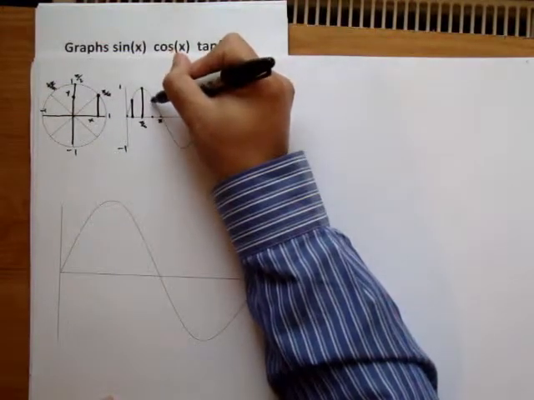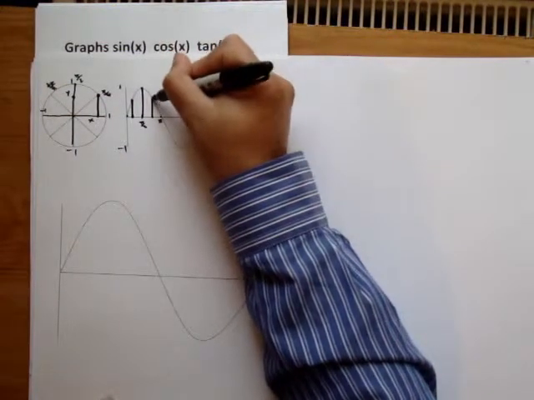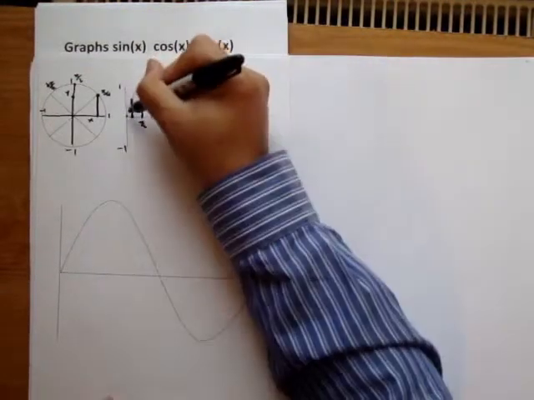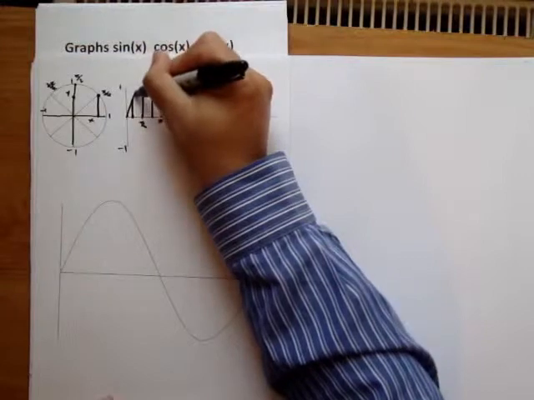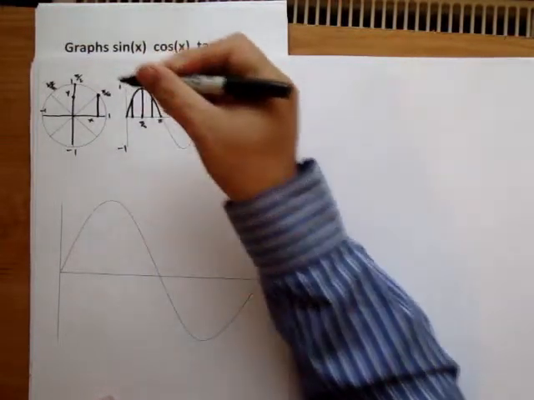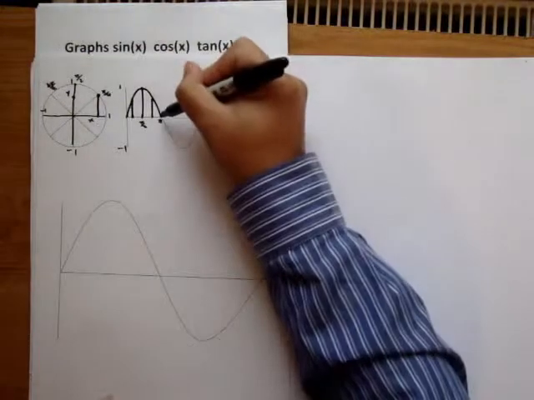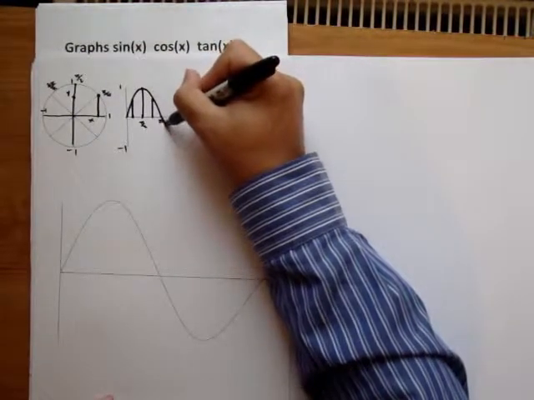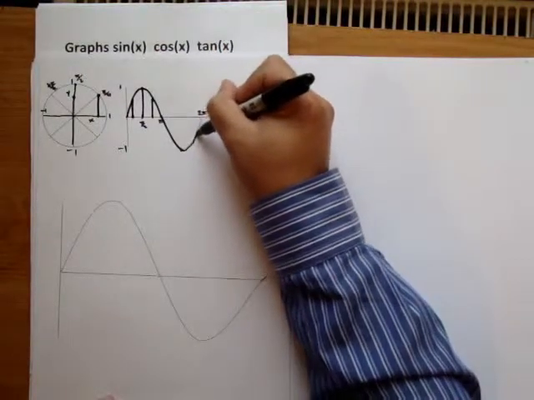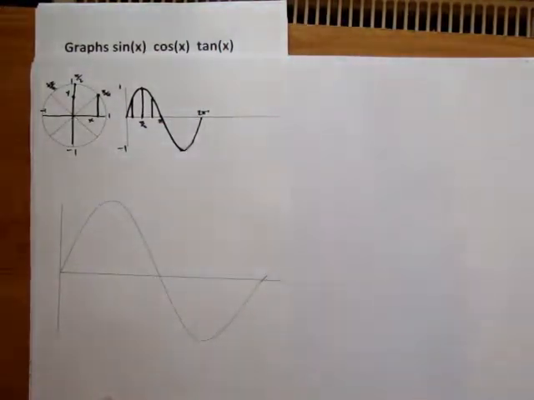Here at 3 pi over 4, the projection would be there, and at pi it would be 0. And when we join the dots, we get our sine curve for quadrants 1 and 2, and then following that round for quadrant 3, and then up for quadrant 4 to 2 pi.